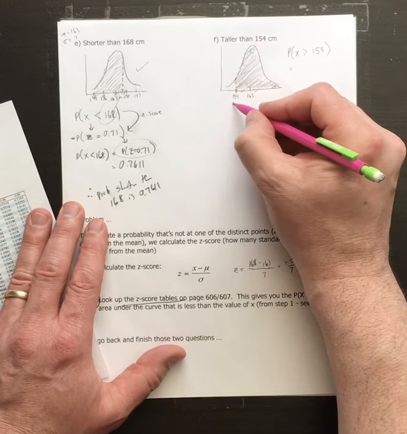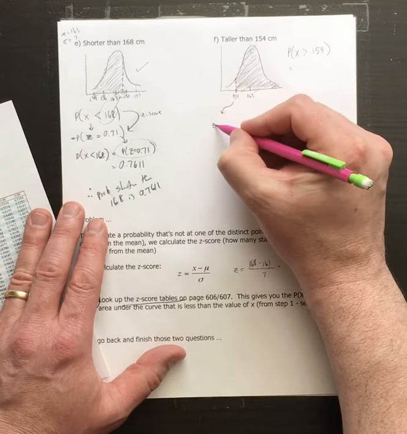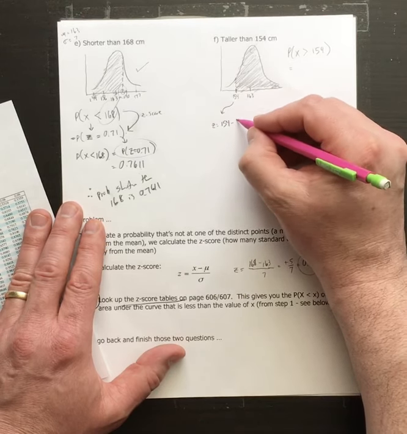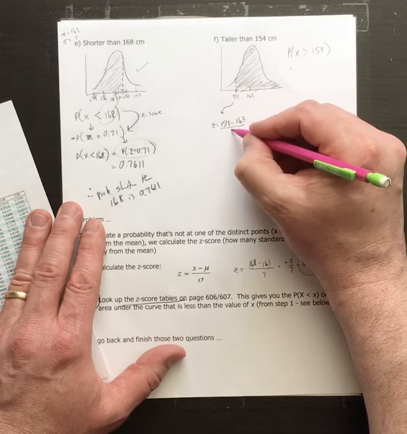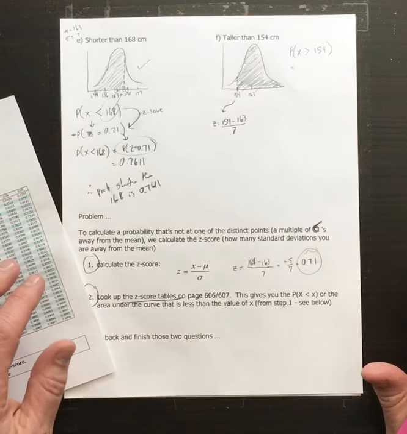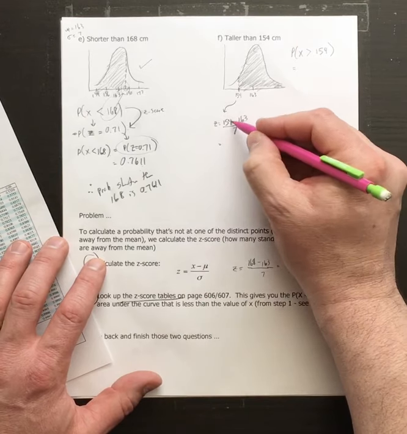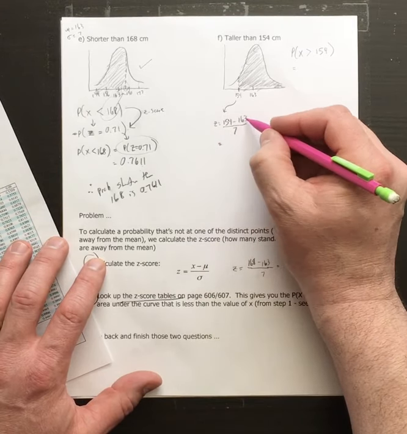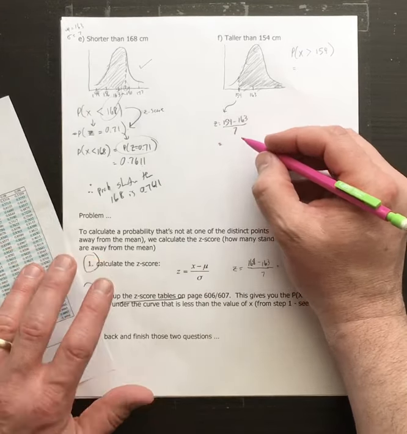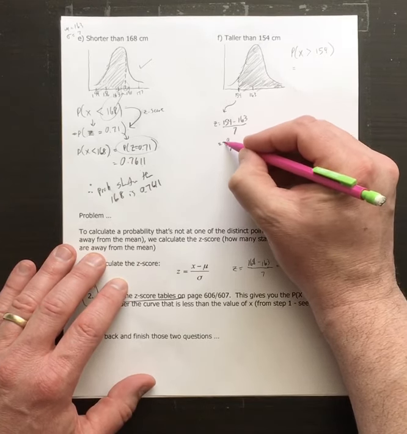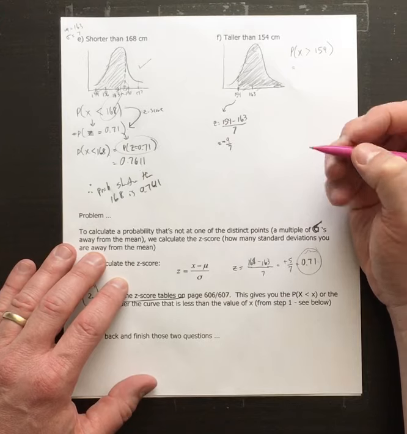So how do I do that? First step, Z-score. 154 minus my mean, 163, all over my standard deviation, 7. You have to have this before you can do anything else. You have to have your mean and standard deviation. Here it's given. Now this one's going to be a negative. 154 minus 163 is going to be a negative value. And the negative value is negative 9 over 7. Make sure you keep the sign in there for those Z-scores.